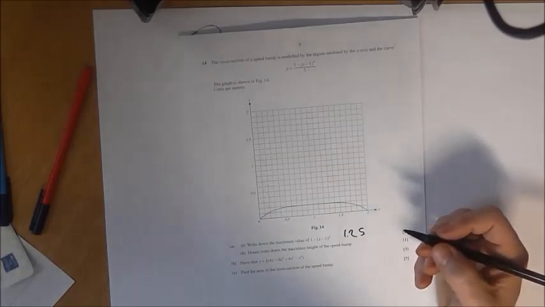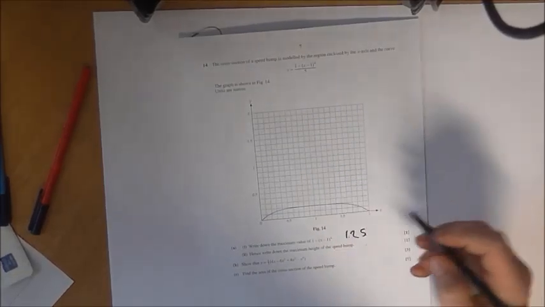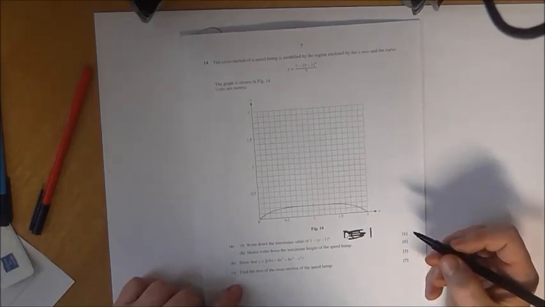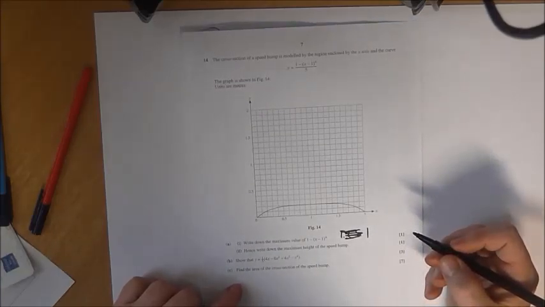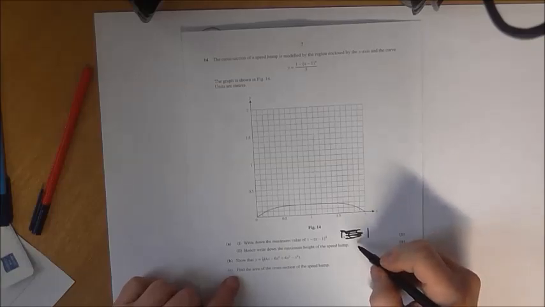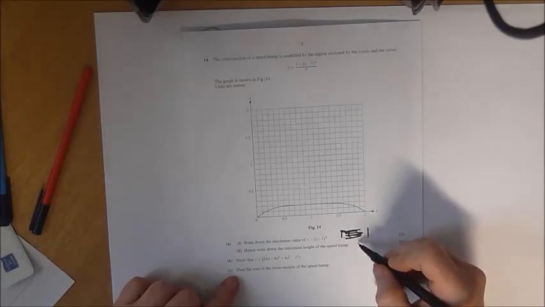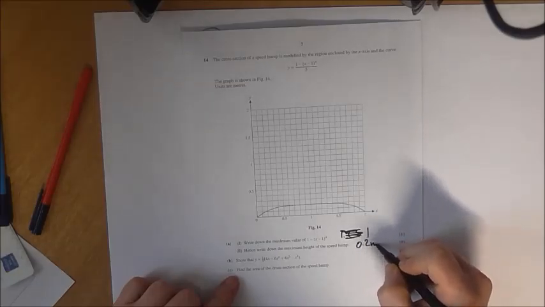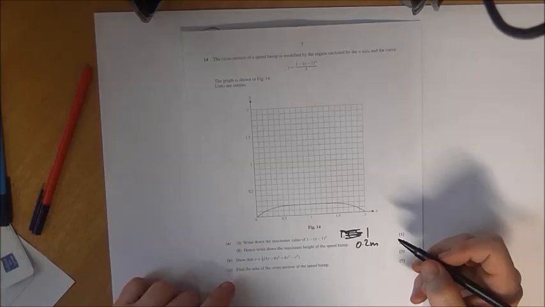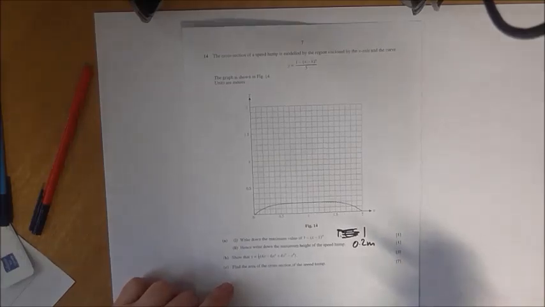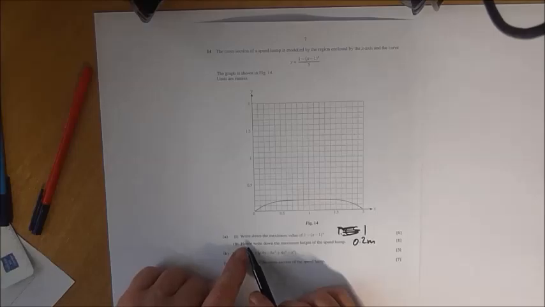Wait on. Oh, sorry, I misread that. That's 0.2. So therefore it'll be 1, which is 5 times 0.2. So therefore the maximum height of the speed hump will be 0.2 meters. It's a bit strange that I've got the word hence there. I'll do it the other way around.